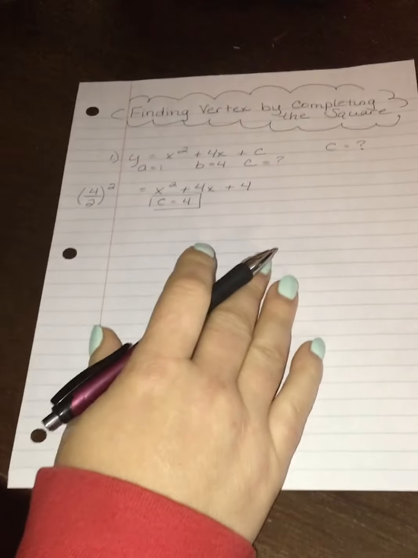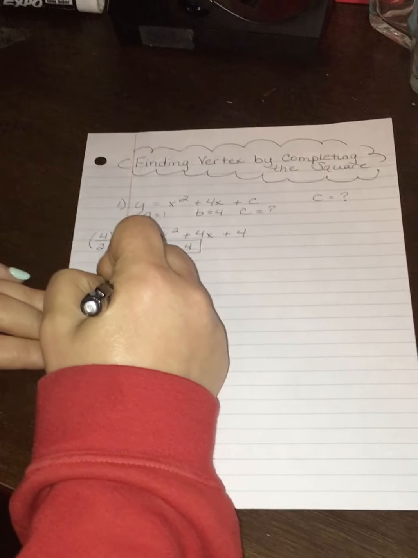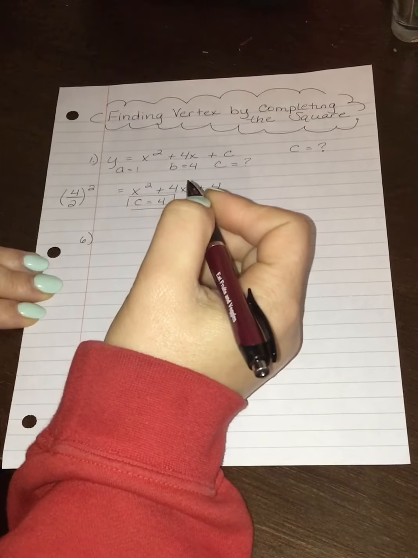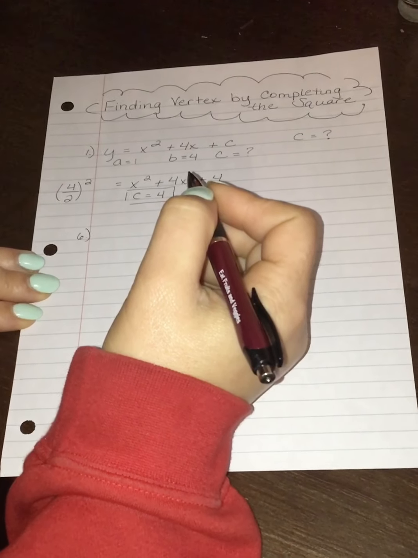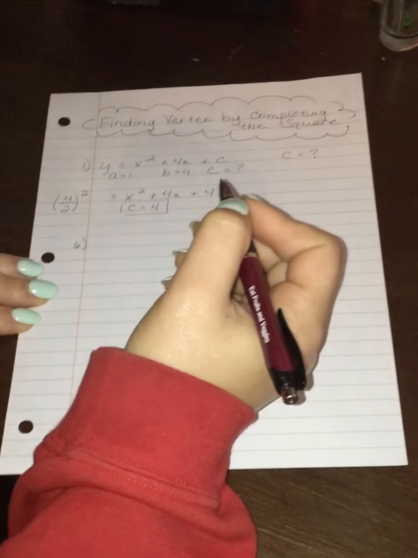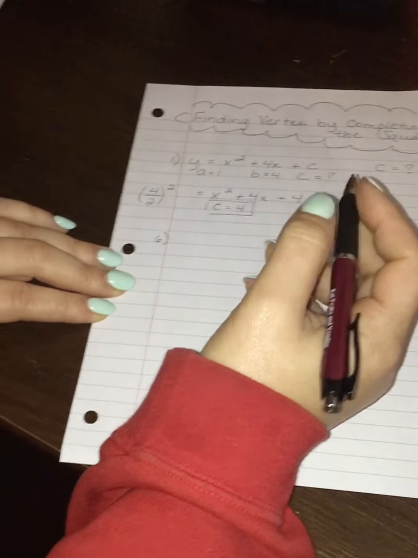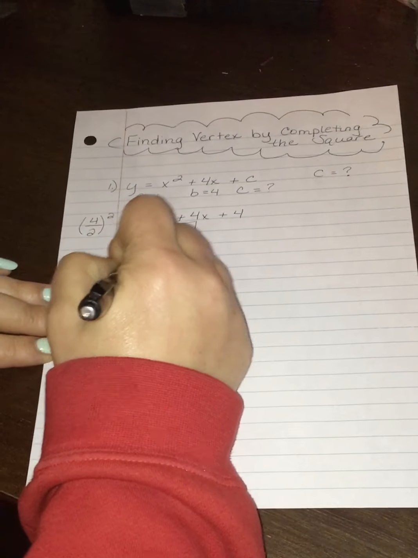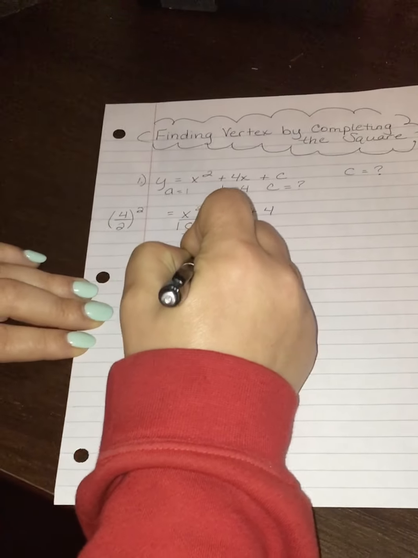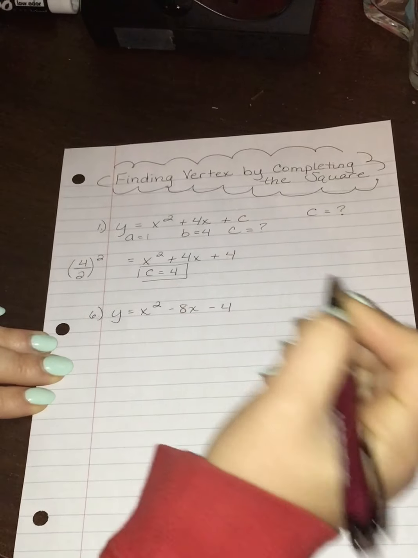Now, I'm going to go down to number 6, which is the next section where they're asking you to find the vertex, and then they're asking you to find the minimum or the maximum for the vertex. So let's go over that for a second. Remember, so I'm going to write down number 6. So y equals x squared minus 8x minus 4.